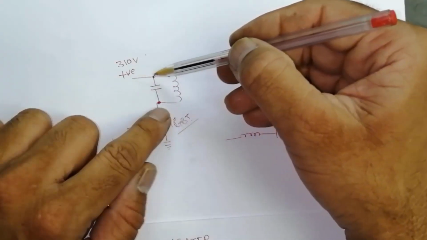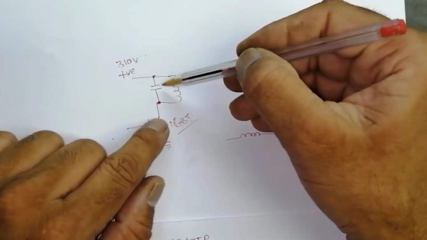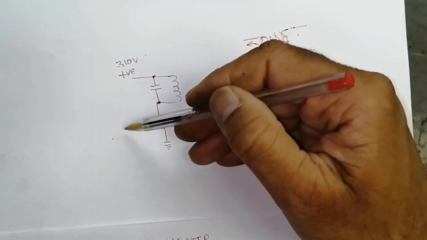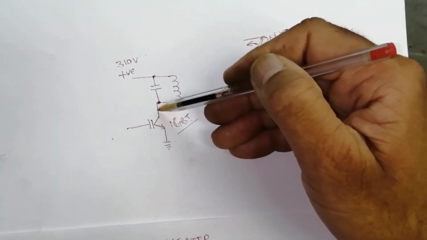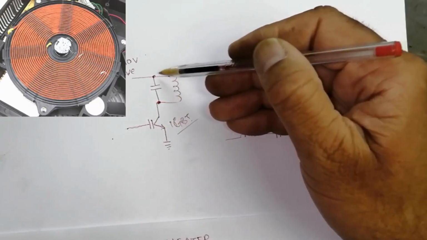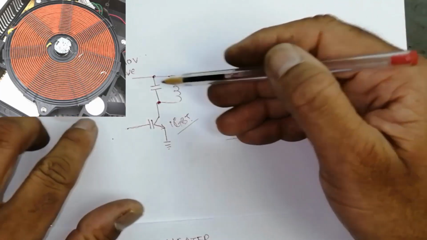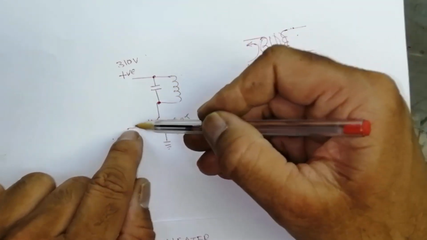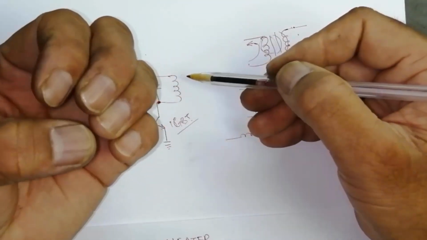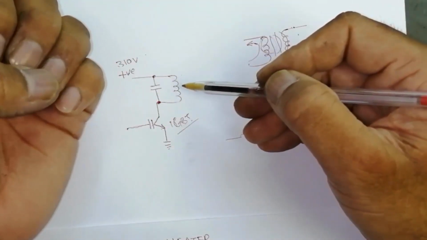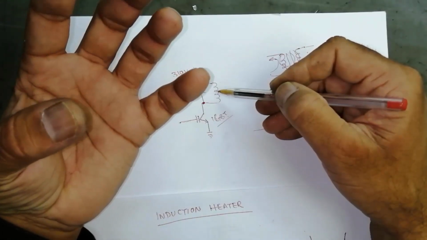We apply voltage here, and at this time the IGBT is off. There will be no current flow. We take a signal at the IGBT. A pulse will cause current to flow in this coil. And there is one capacitor in parallel. When this pulse goes off, the IGBT will turn off. We know that when current flows in an inductor, it causes magnetic flux to generate, and it will expand like this.